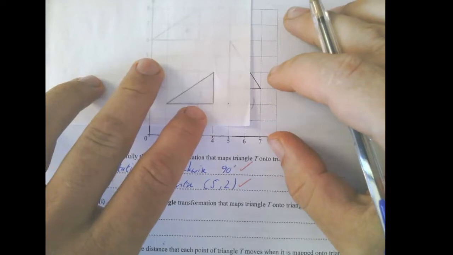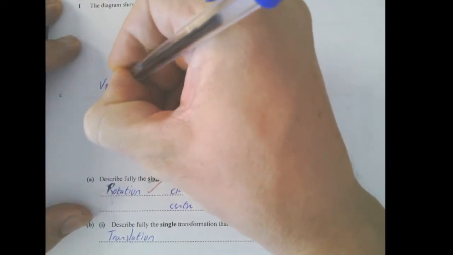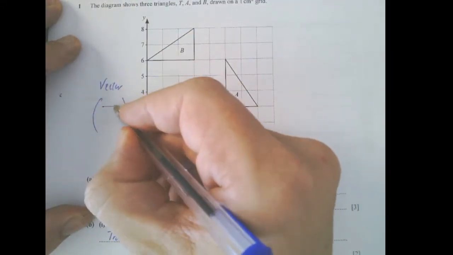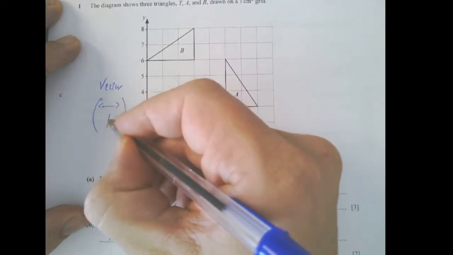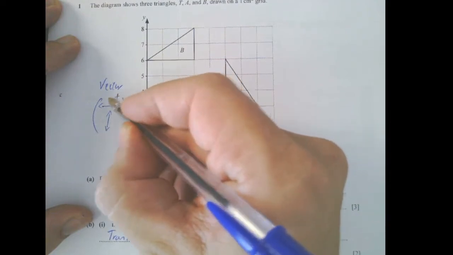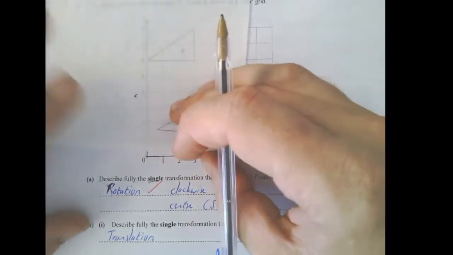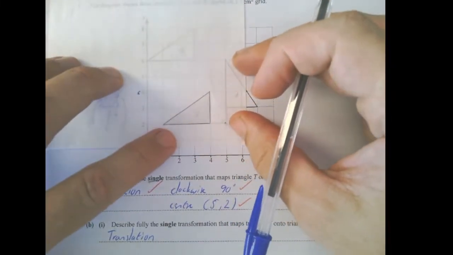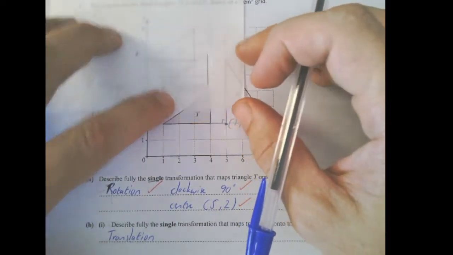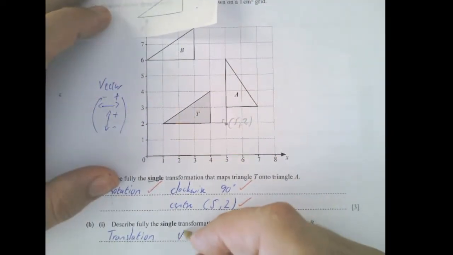Next one is the vector. Remember what a vector is. A vector is not a fraction, it's in a bracket. We got a number at the top that tells us how much we move left or right, and at the bottom, the number tells us up or down. If we're going to the right, it's positive, to the left is negative, going up is positive, going down is negative. All right, so first of all, how much do we move up? For T, we move 1, 2, 3, 4, 4 squares. Let's do it. 1, 2, 3, 4. Yeah, 4 squares up.